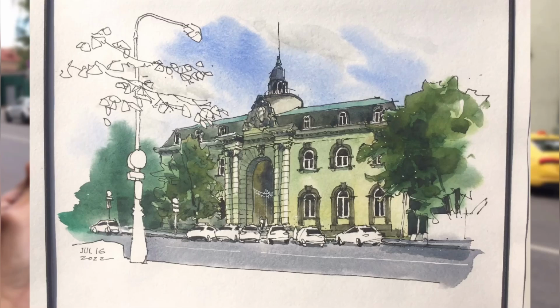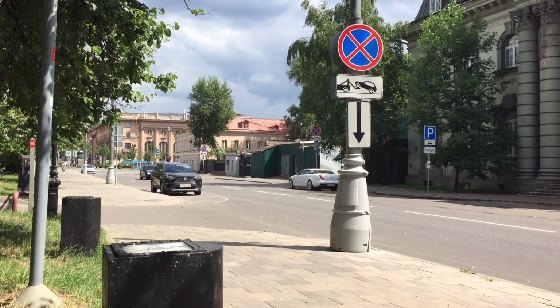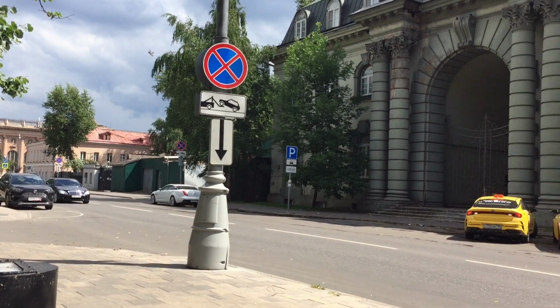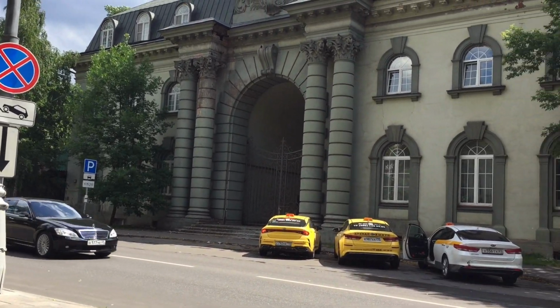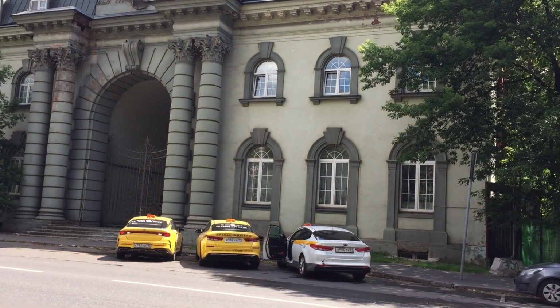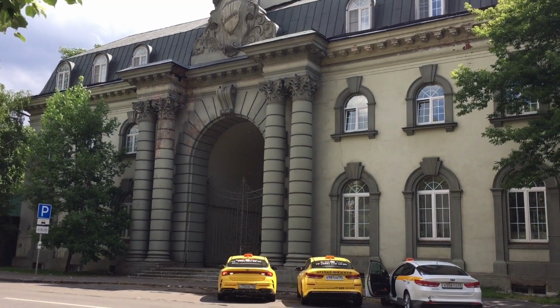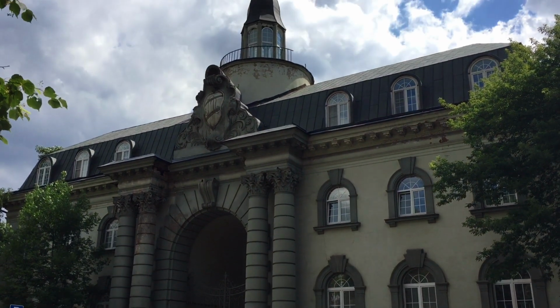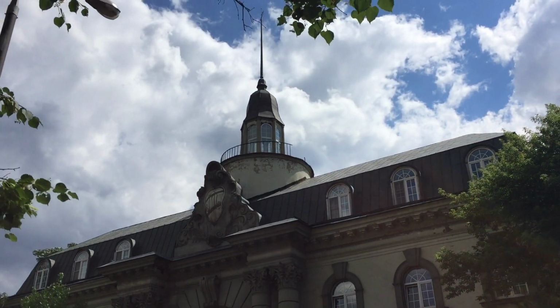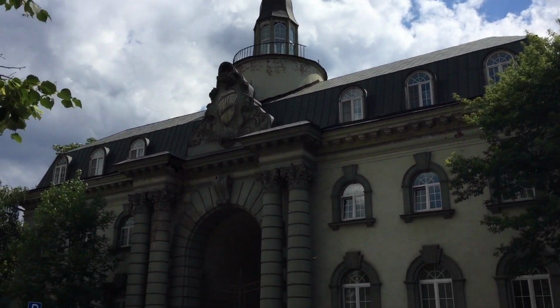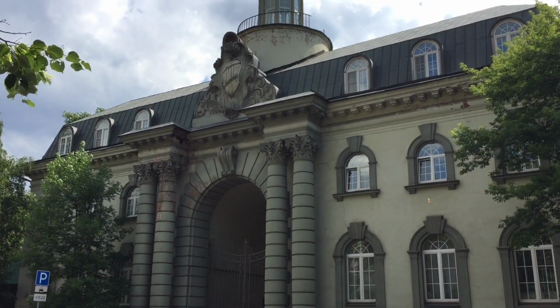In this time-lapse video I am going to go through how I did this sketch. So guys, we have another old building which is located here in Moscow. You just look at these columns and the tower on the top. It's a beautiful house, isn't it? By the way, it used to be a main entrance of the stables a long time ago.